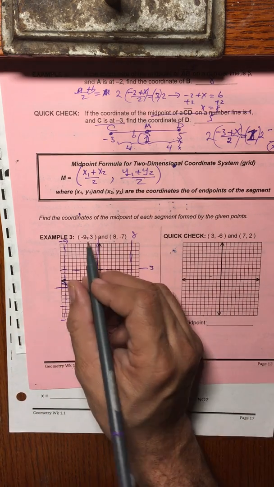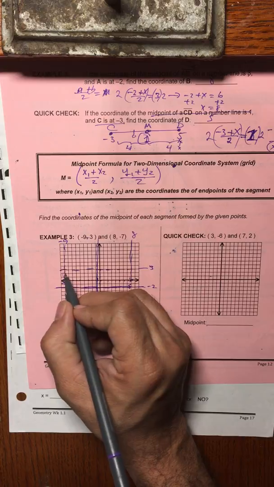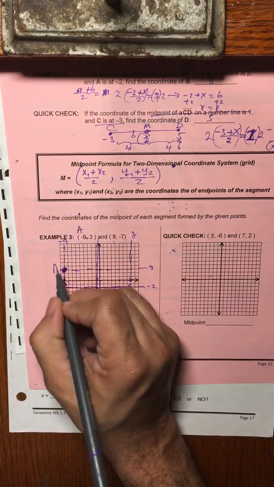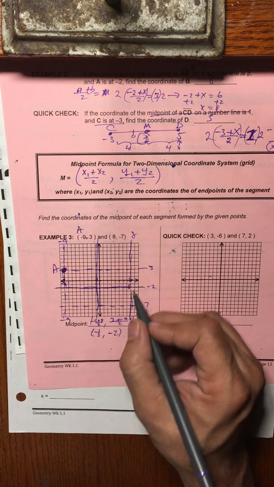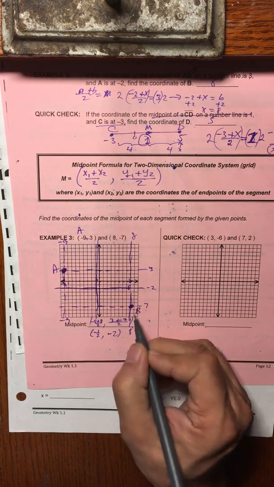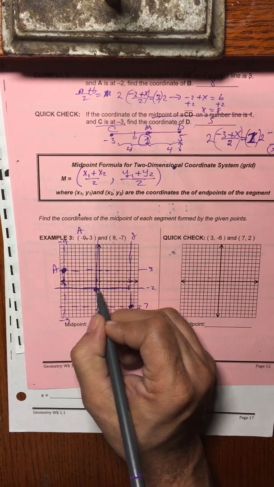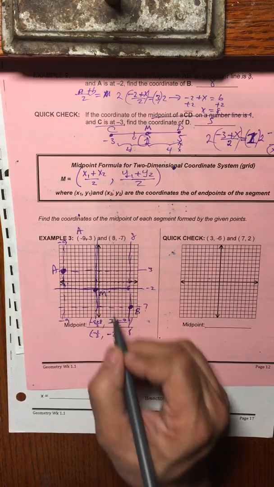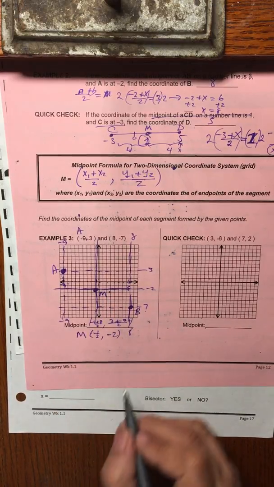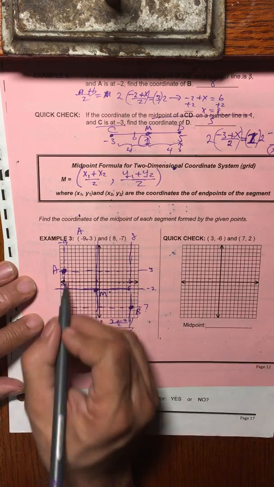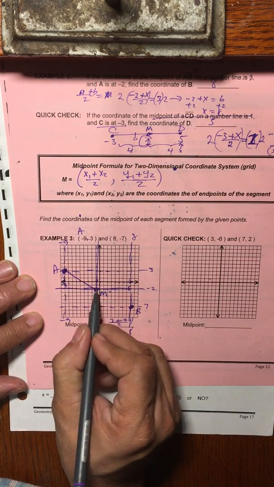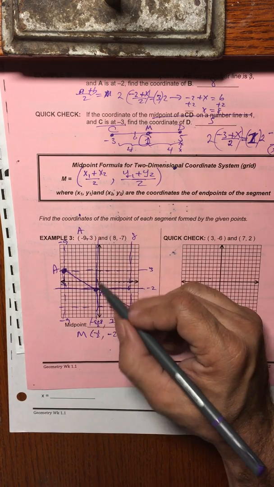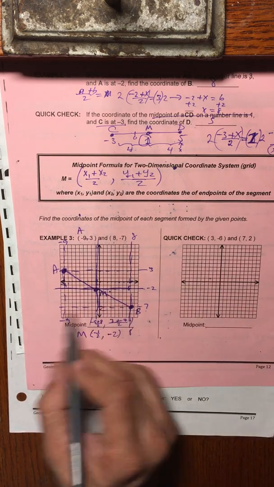And so negative 9, 3 is called this A. 8, negative 7, call this B. And this point here is the midpoint M of those two, which is this. So you see, that distance is the same as this distance. I mean my triangle. So this is the same as this. This is the same as that.